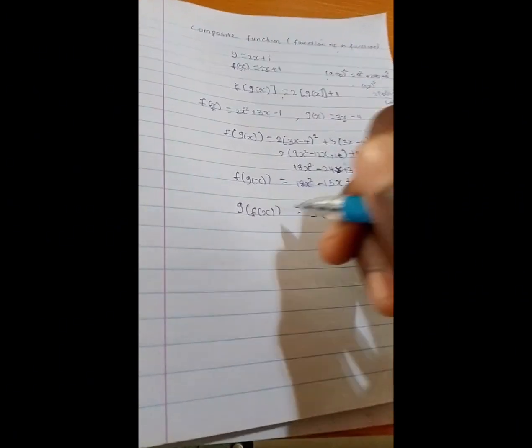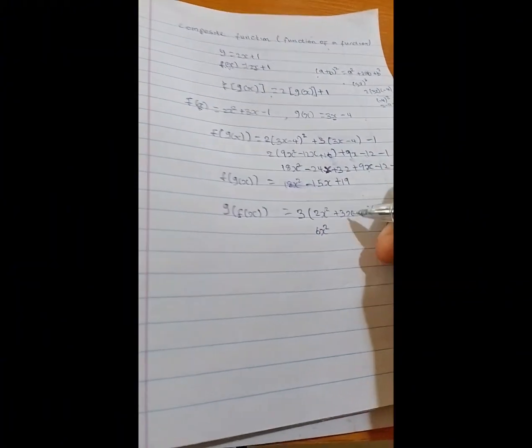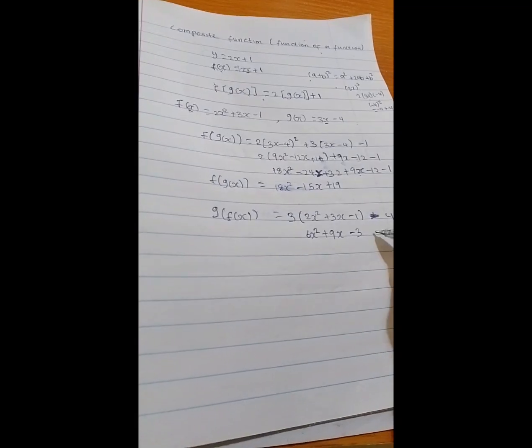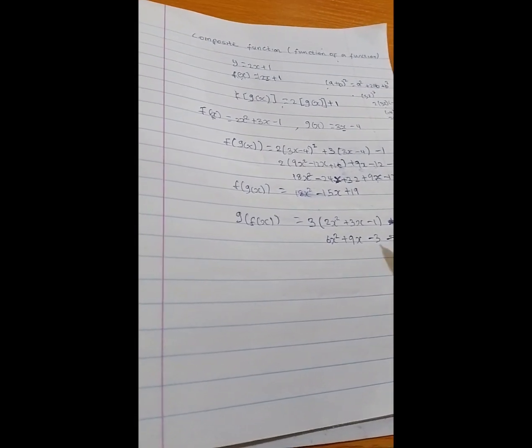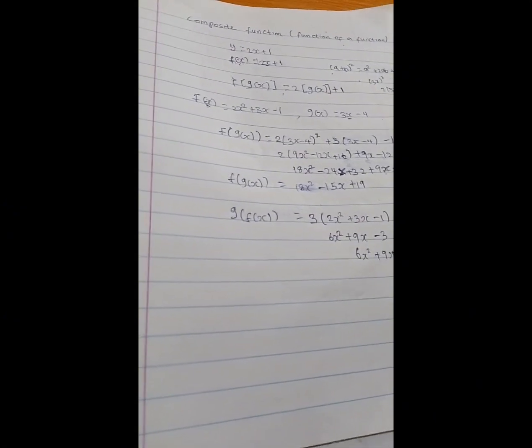So I will expand: 3 times 2, that is 6, with that x squared, that is 6x squared. 3 times 3, that is 9x, minus 3. So that will minus 4 again. So that will give me 6x squared plus 9x minus 7.